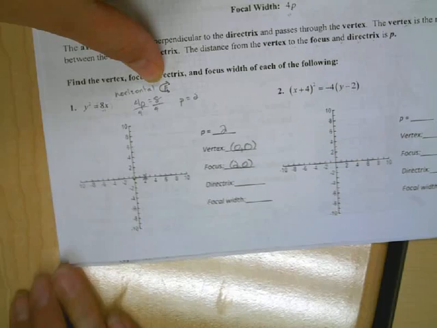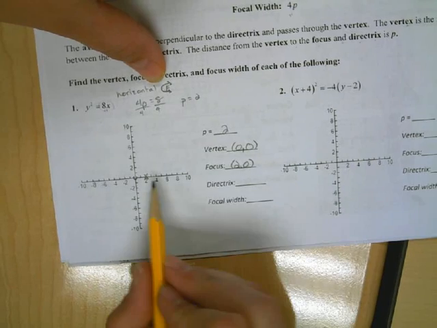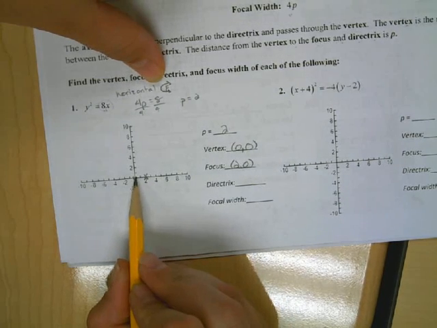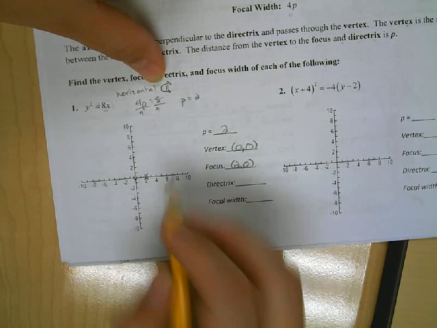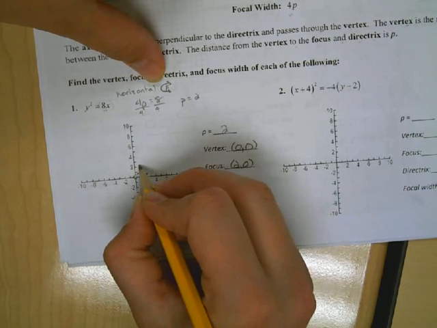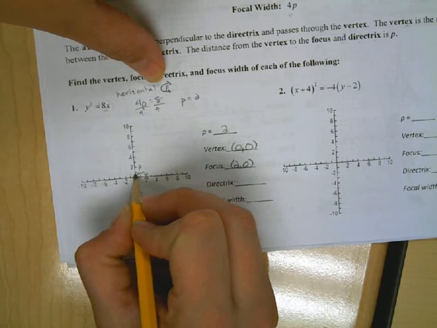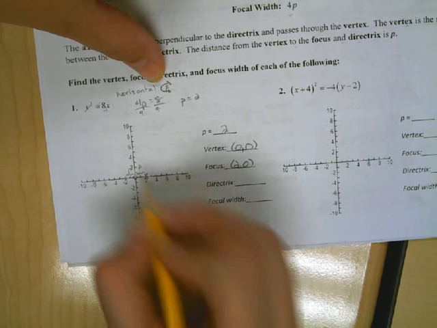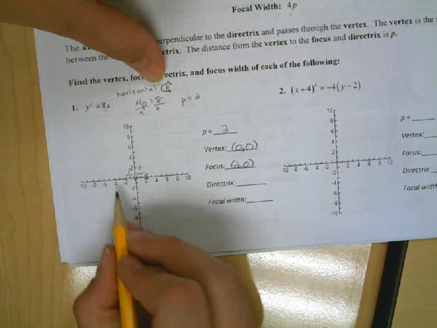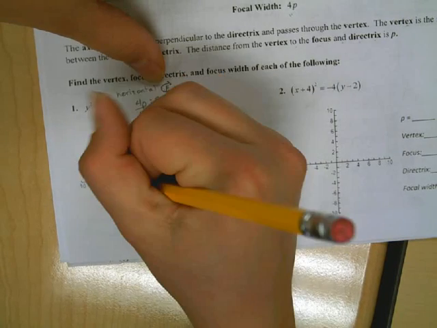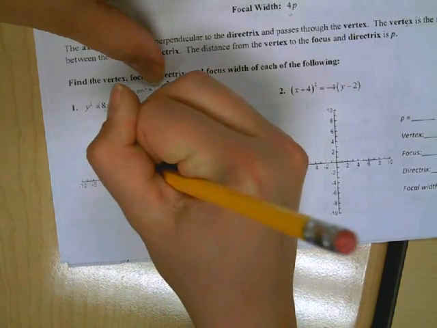That is my focus. Now to get the directrix, you just go p units the other way. So this is p, and we're going to go p units the other way. That's my directrix, but it's not just a point. The directrix is not a point, it is a line, so it is going to be a line that goes vertically.